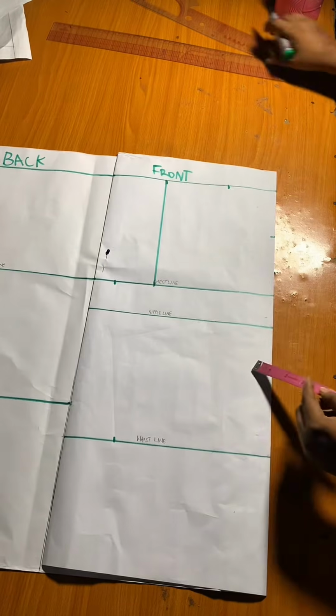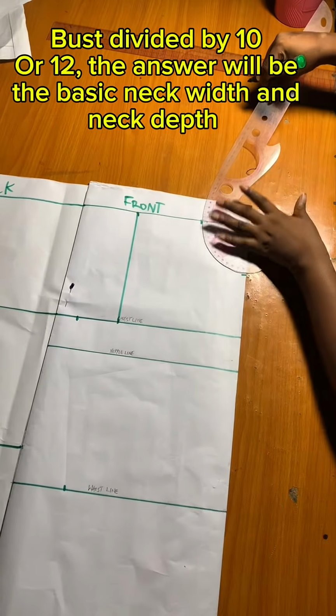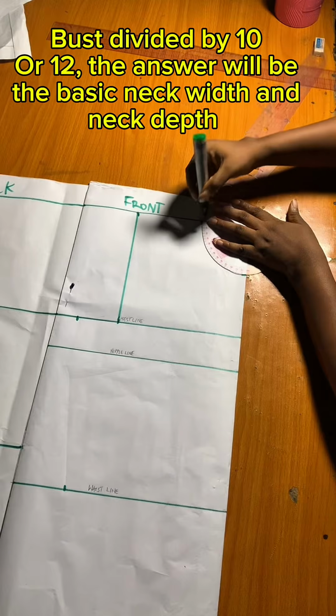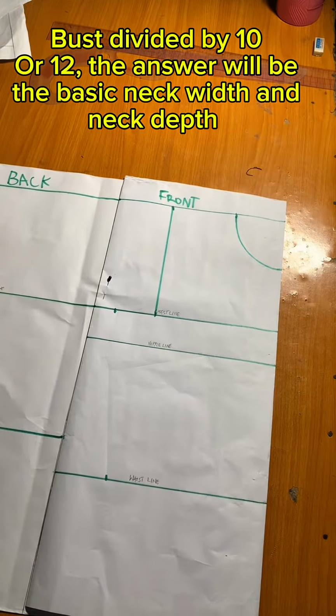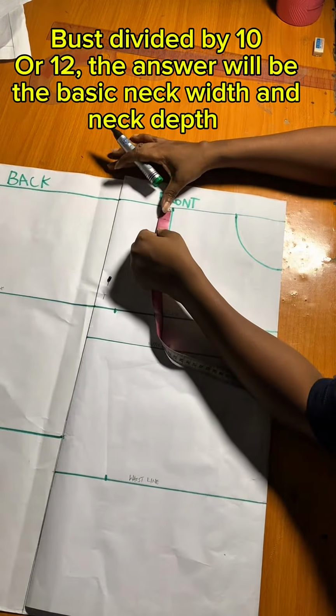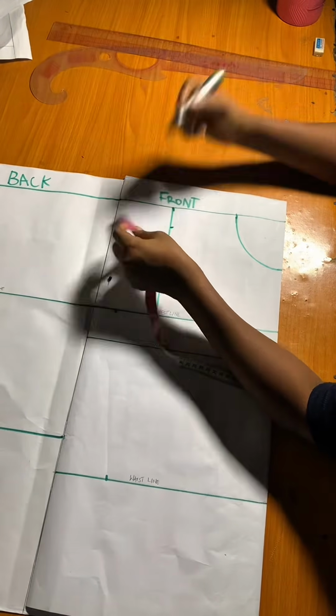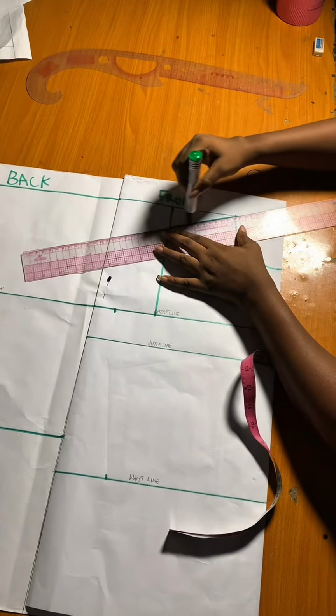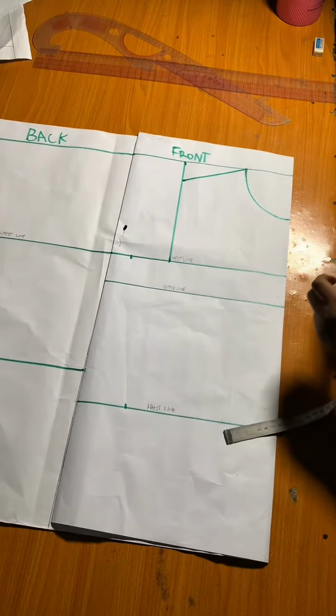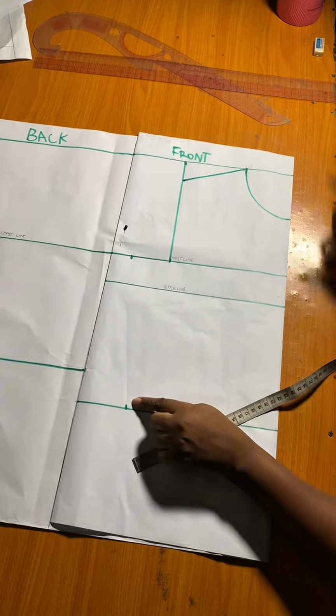Next thing, now I'm going to be measuring out the neck width and the neck depth. For the neck width and the neck depth, I'm going to be using the bust circumference divided by 10 or divided by 12. Next thing to measure now is our shoulder slope. The shoulders are not straight and we need to alter our pattern to feel the same. So we're going to connect that shoulder slope to the neckline.